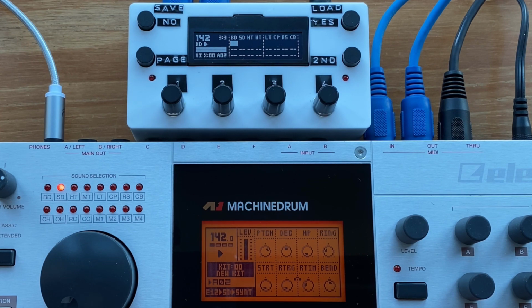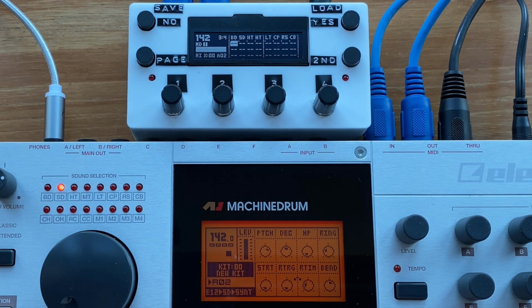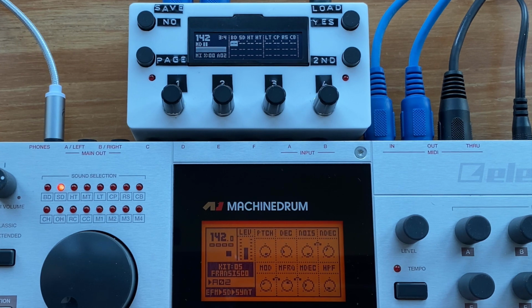Not surprising at all, because you see nothing is stored here on the grid. And what you can do now is change the kit we currently have. Go to load. Let's move to Francisco, for example, here. And now we can start to fill this row here as well.